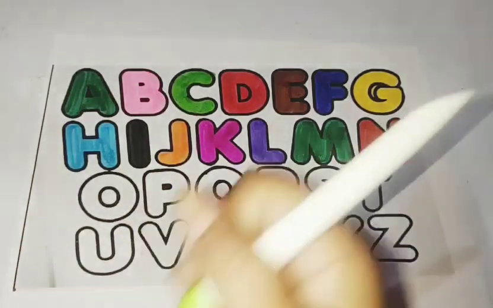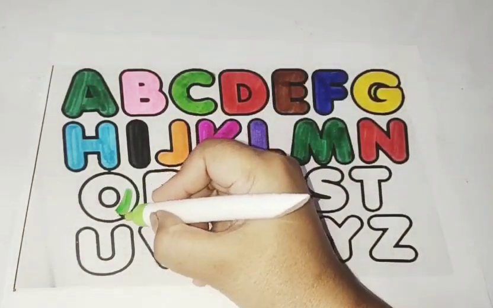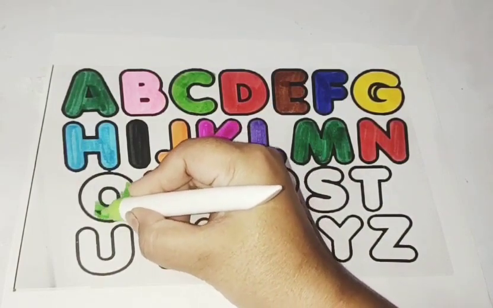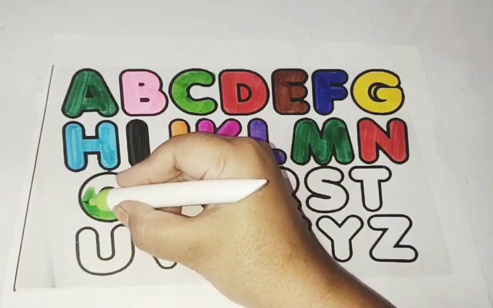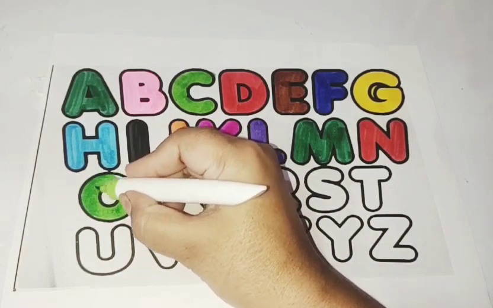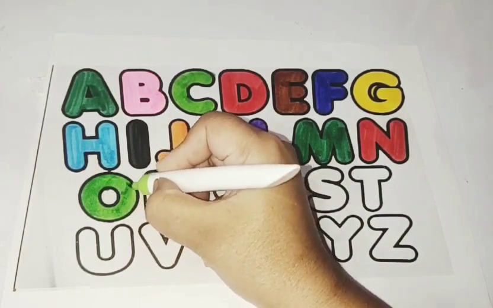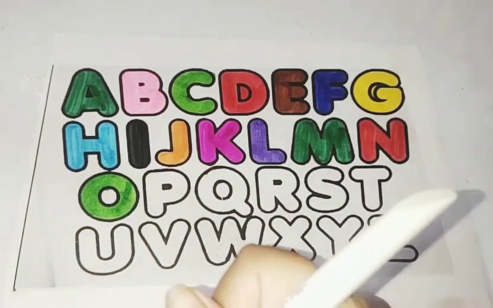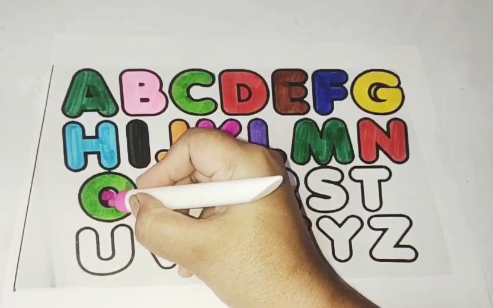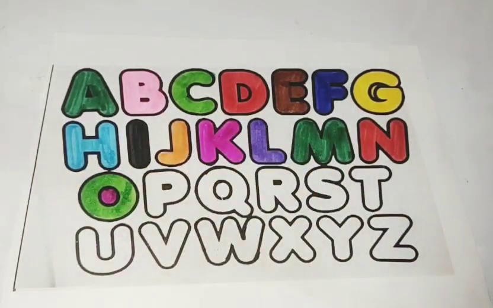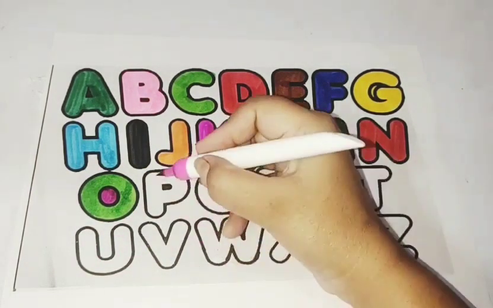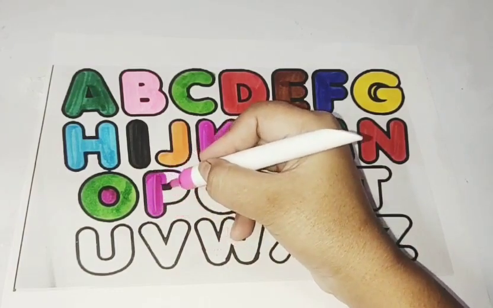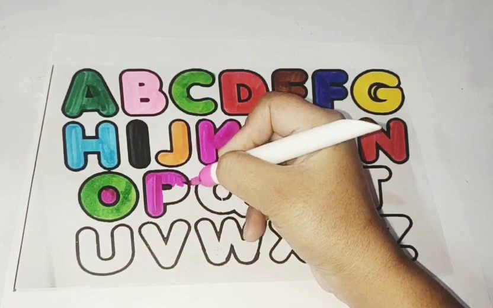Next is O. O is for orange. Next is P. P is for parrot.